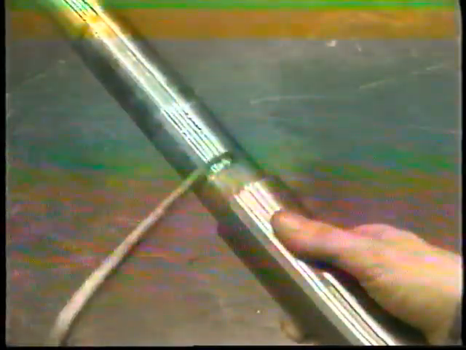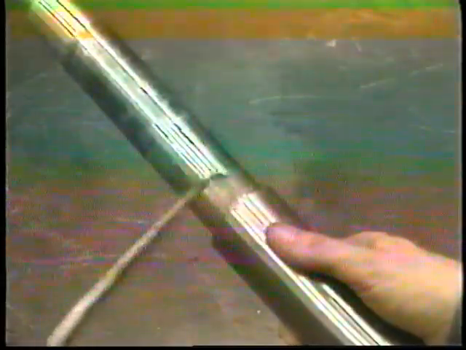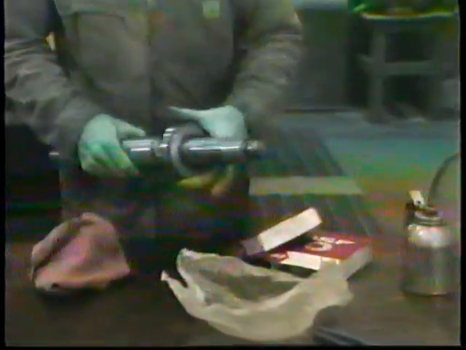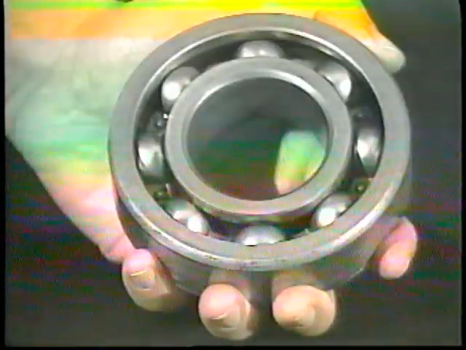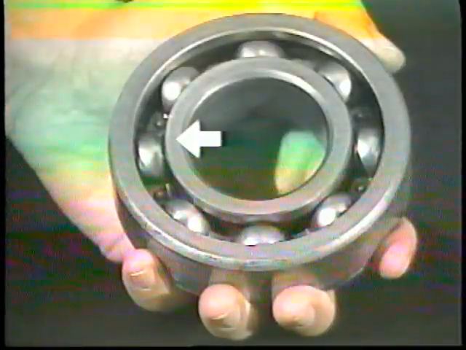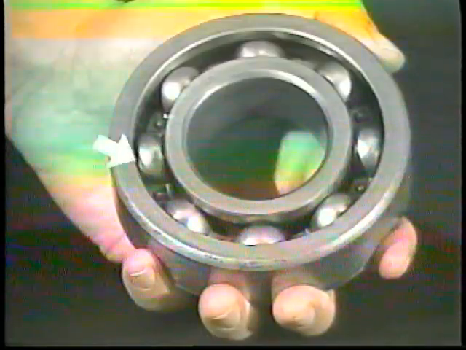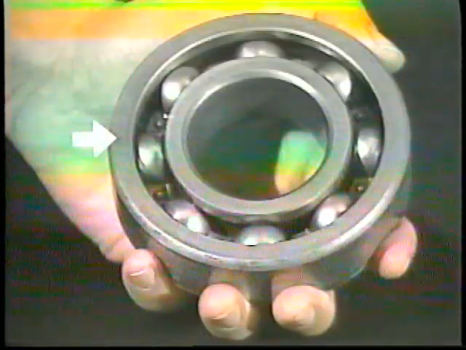When pressing a rolling element bearing into place, lubricate the parts to be pressed, then press with the right equipment. Press only on the ring being installed. For example, if you're installing a bearing on a shaft, press only on the inner ring. Do not press on the outer ring. And when pressing a bearing into a bore, press only on the outer ring.